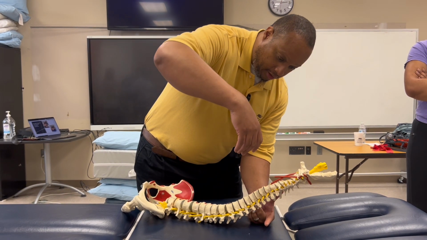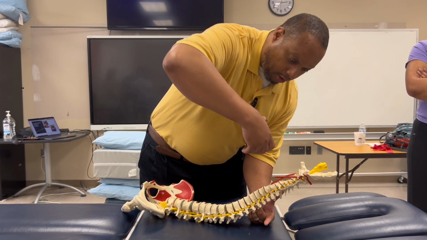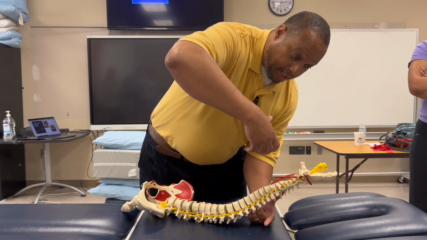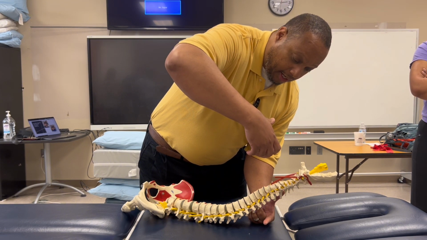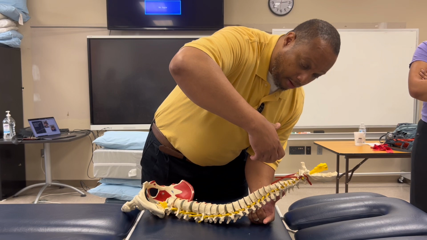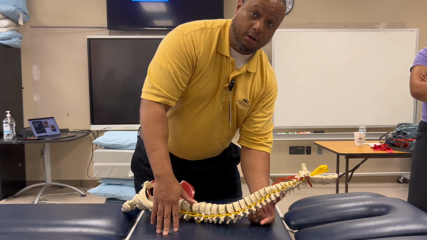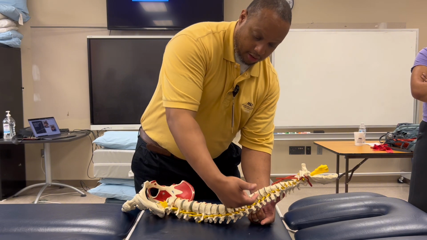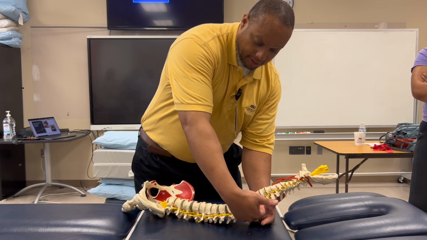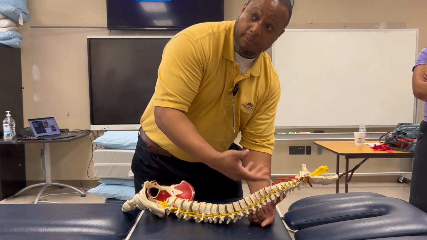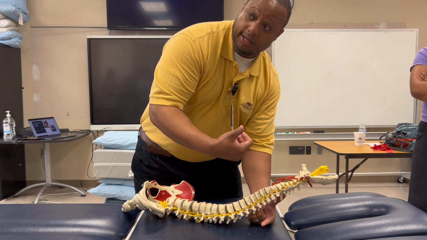So my patient's arms are going to be crossed, right? And I'm going to have the patient take a deep breath in and exhale. As the patient exhales, I'm just going to drop my weight down through the patient's arms. So this is going to mobilize T4 anteriorly on T5. So we know that's going to help improve forward bending at that segment.